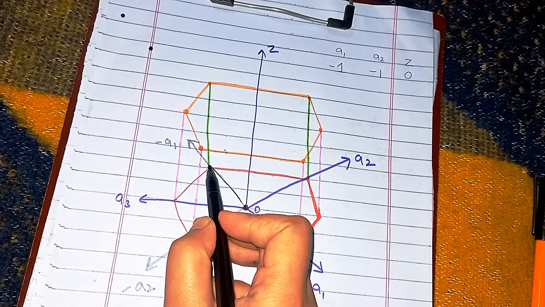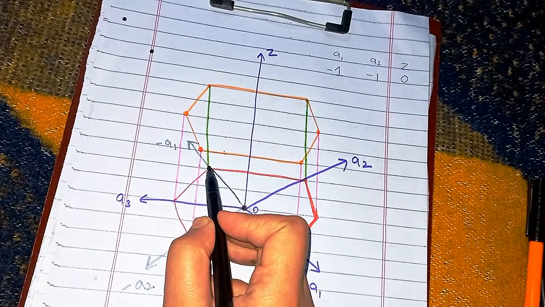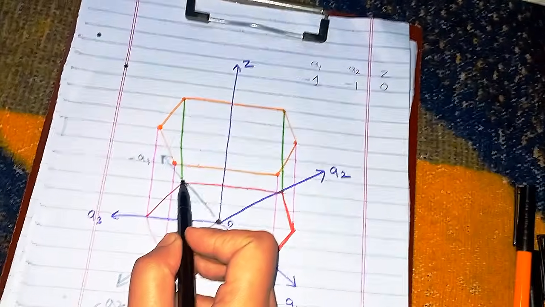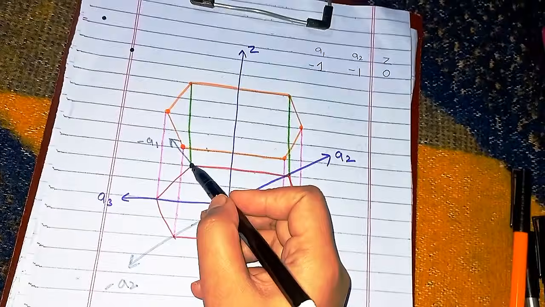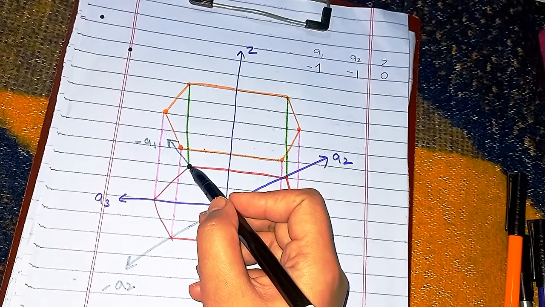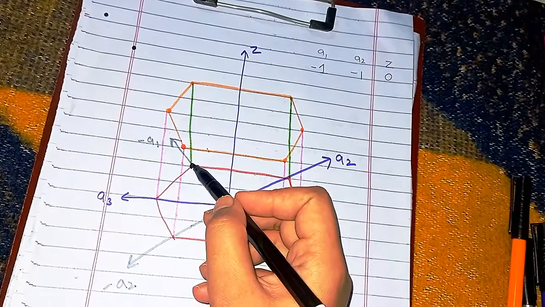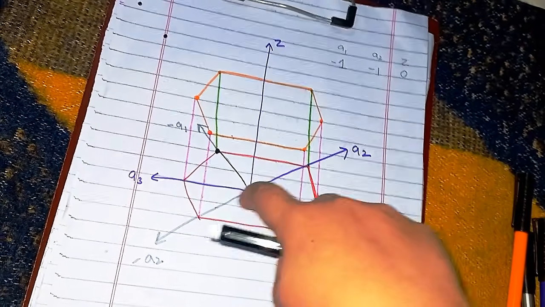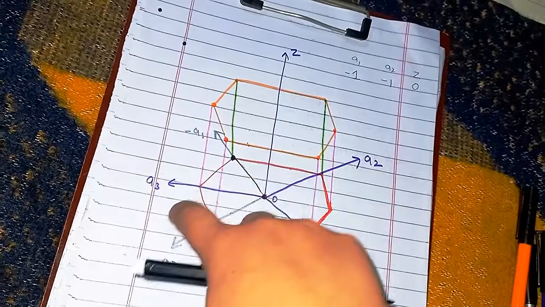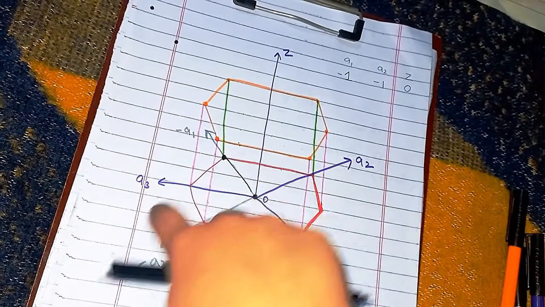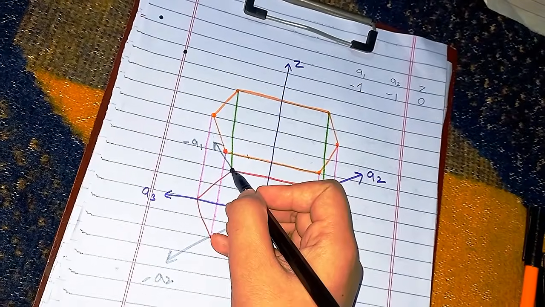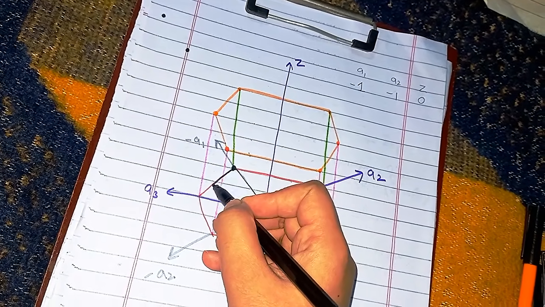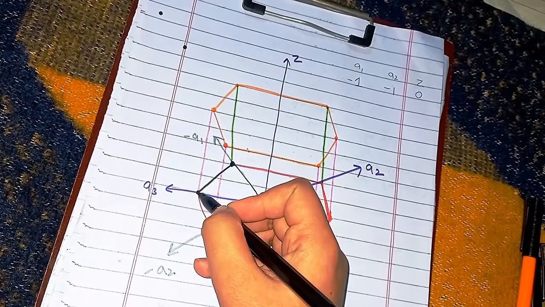Now from this point onwards, what we have to do next is -1 along A2 direction as well. So we are here right now and we have to move -1 unit along negative A2 direction. This is positive A2 direction and this is negative A2 direction, and this is also negative A2 direction. They are parallel to each other. So from this point onward, we have to move to the other corner of the unit cell along negative direction of A2, which is this.